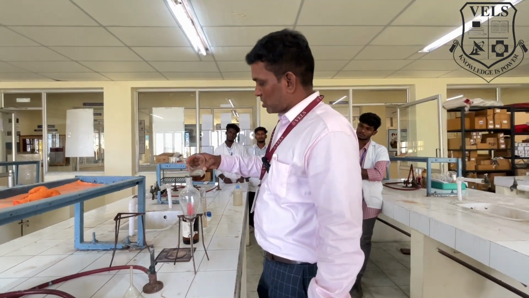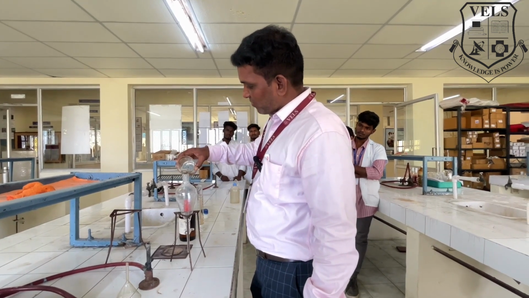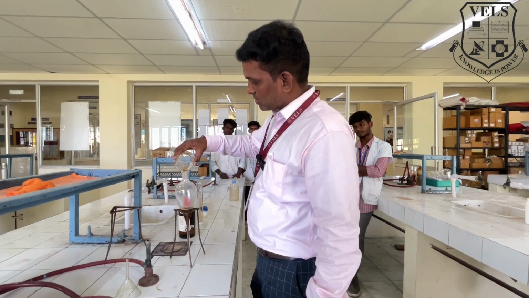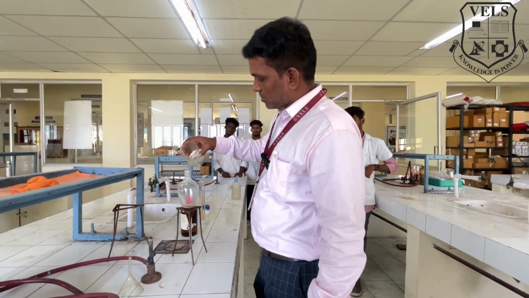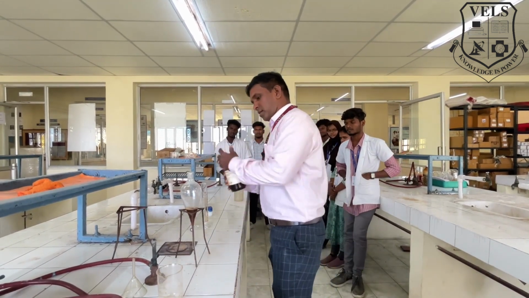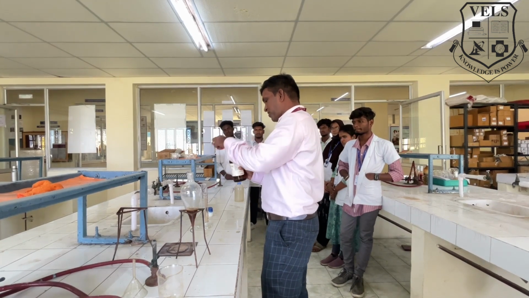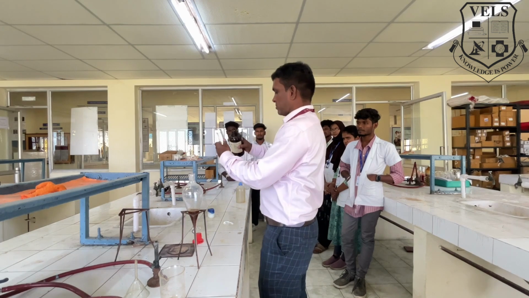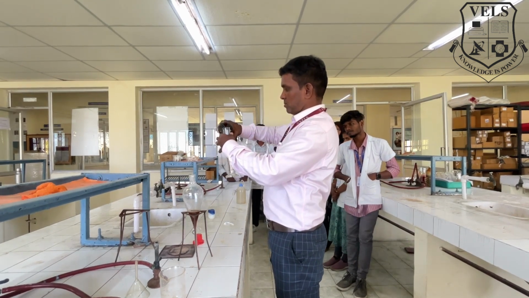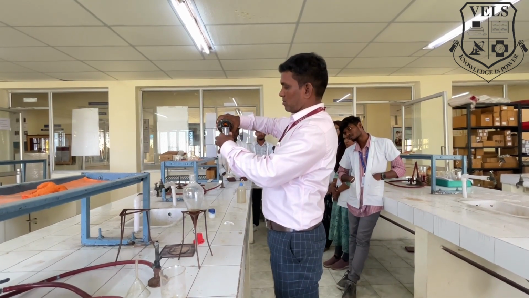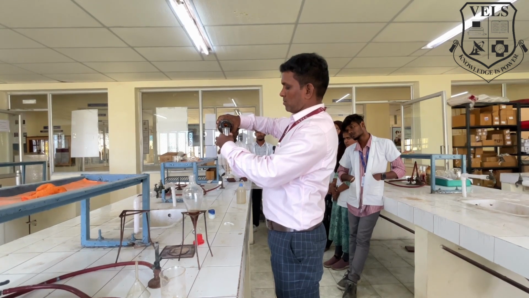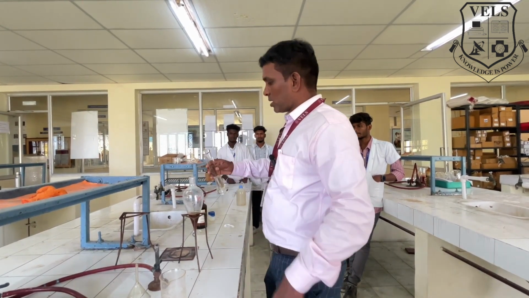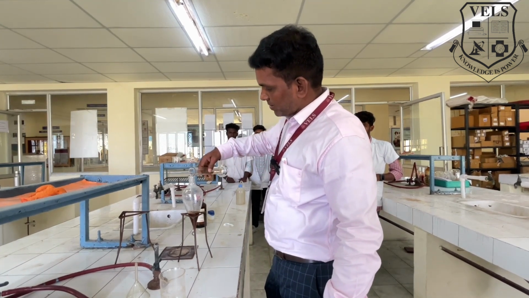I am going to add this into the separating funnel. Take 50 ml of chloroform and add it into this separating funnel.